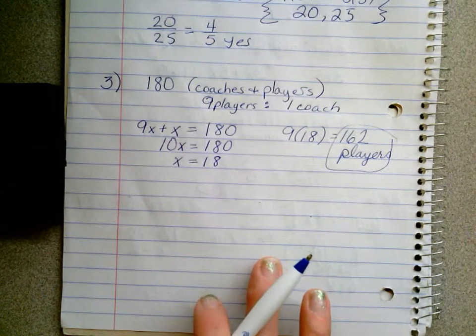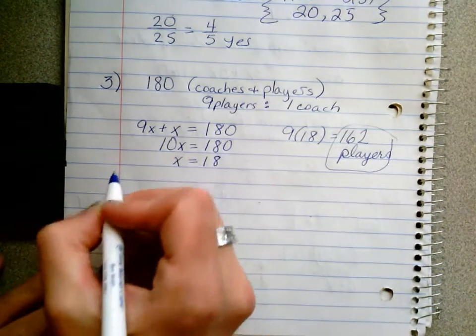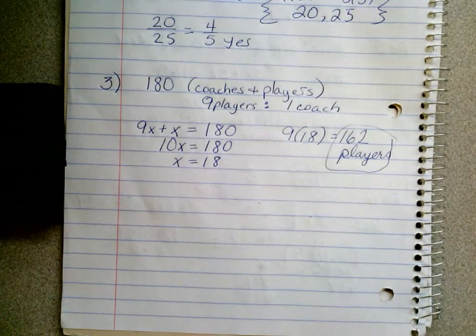Number 7, this is the same as example 6. I'm sorry, let's do number 5, shall we? The perimeter of a rectangle is 96 centimeters. This is a little bit tricky.